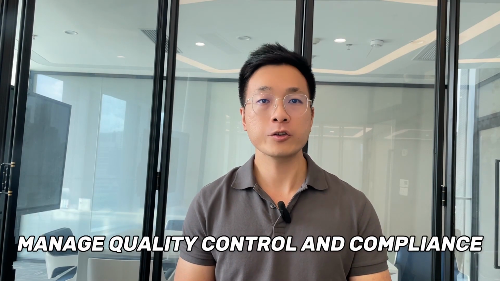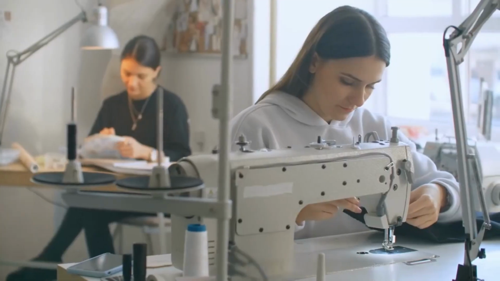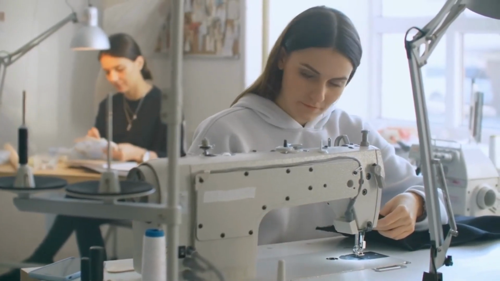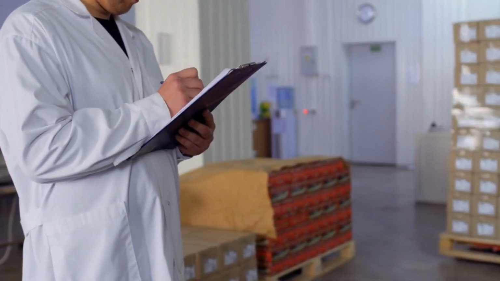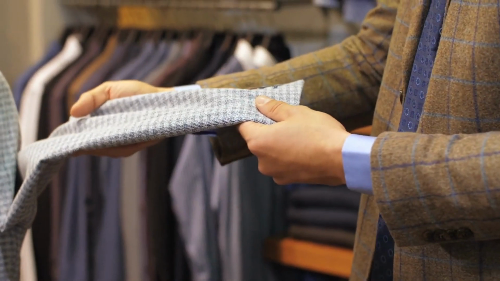Step 5. Manage quality control and compliance. In this step, just get prepared, because you're going to see a lot of back and forth between you and the suppliers, and new problems will arise. Someday, the supplier is going to tell you this material doesn't work with your product design.